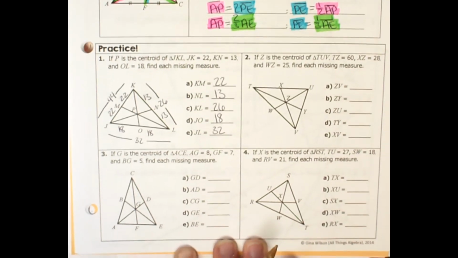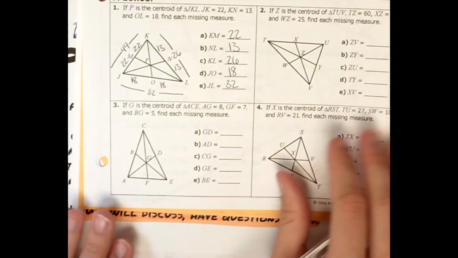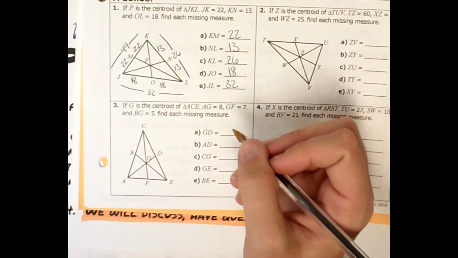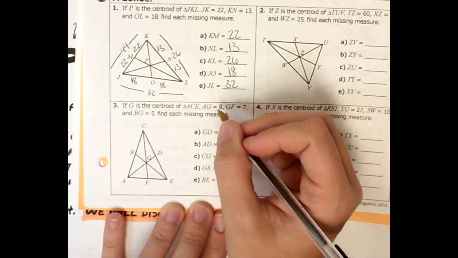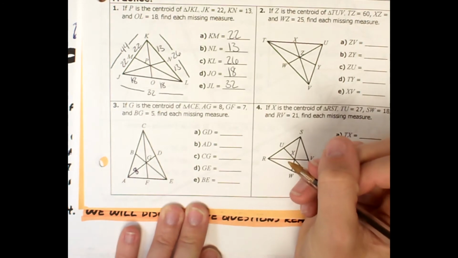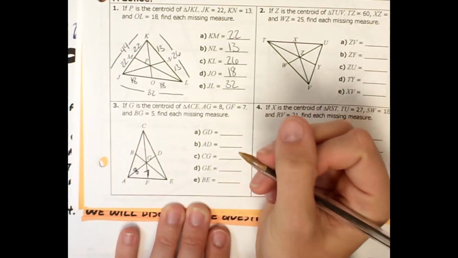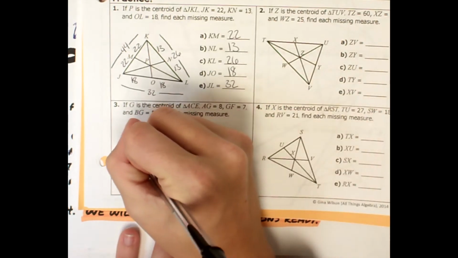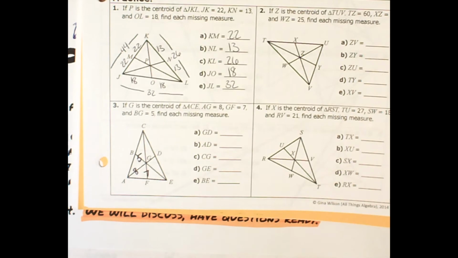Looking at number 3, it says, if G is the centroid of triangle ACE, AG is 8, GF is 7, and BG is 5. Find each missing measure. Let's start with my original colors.